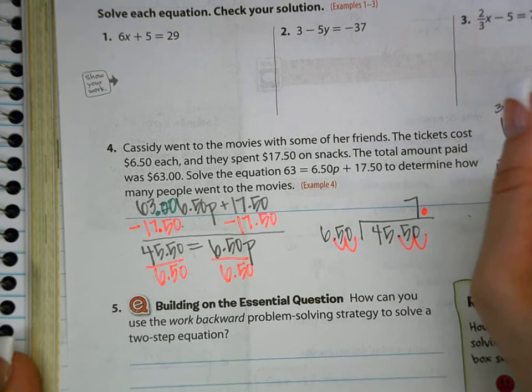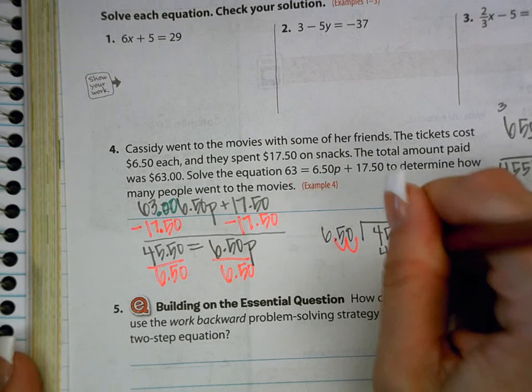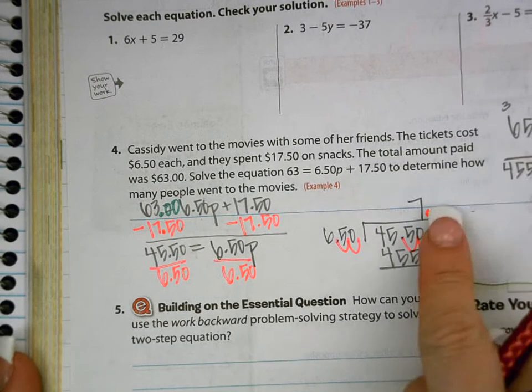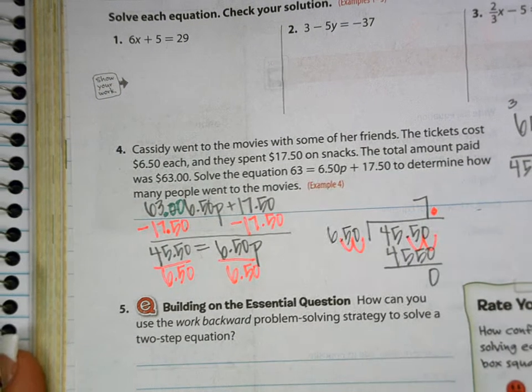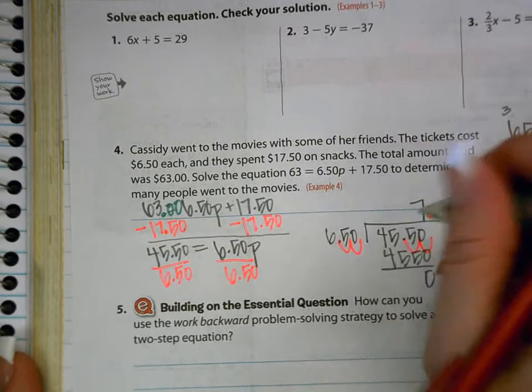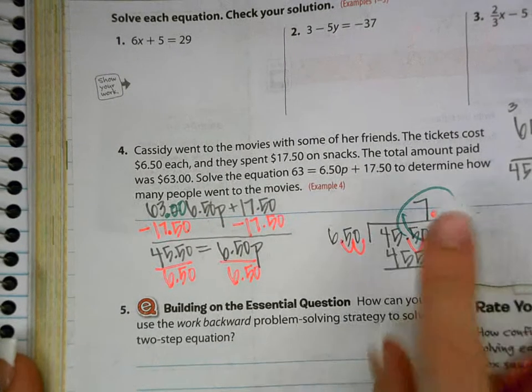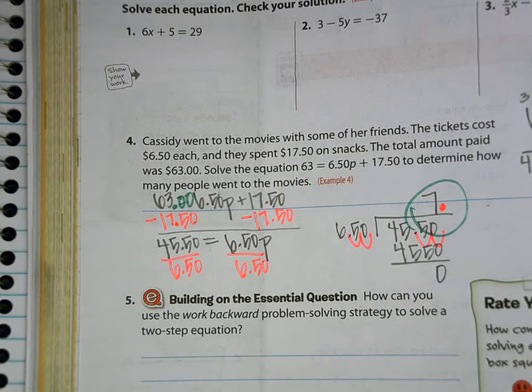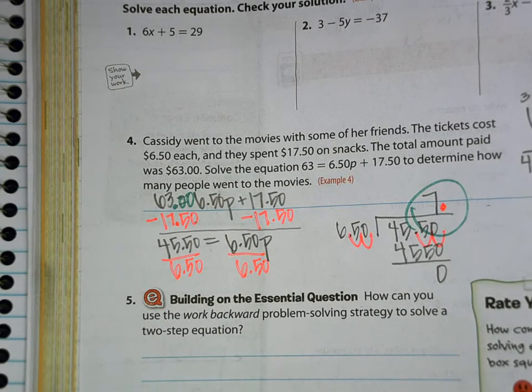Does that work out? Yes. So that tells you what? How many people went to the movies? 7. What would happen if you got a decimal here? Would that make any sense? Would it make any sense if you got 7.2? No. Why would that not make sense? Because there's no 0.2 of a person. Because we're talking about people, exactly.